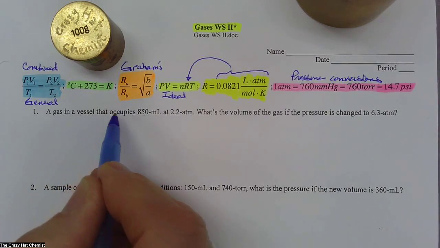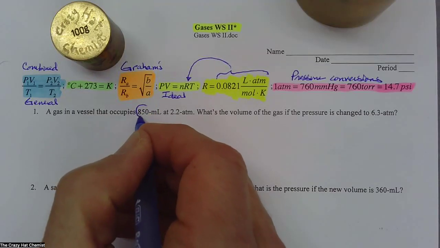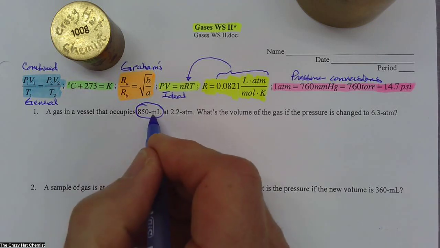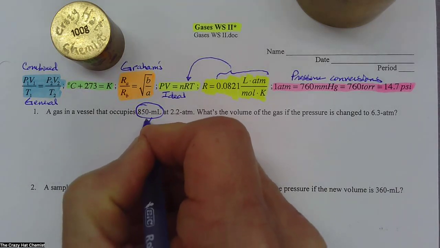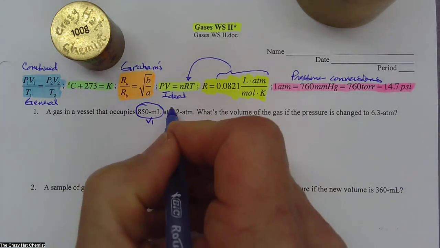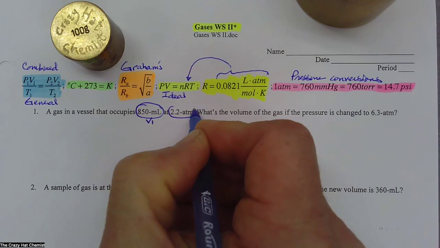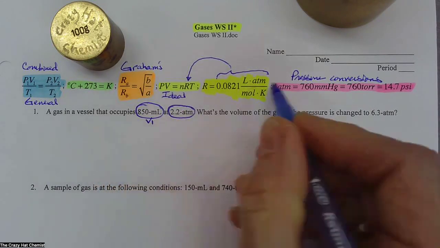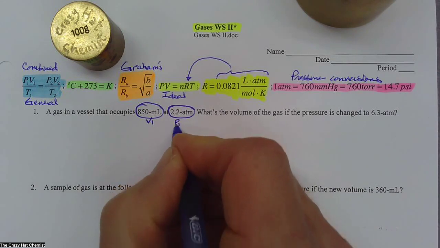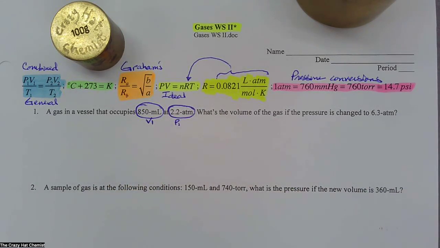A gas in a vessel occupies 850 milliliters. I'm assuming that you know something here, and that milliliters is a volume. It's the first volume that we're coming across. I'm going to say it's V1. And then I have 2.2 atmospheres. Atmospheres is a pressure. So that's pressure 1. This volume 1 and that pressure 1 go together.